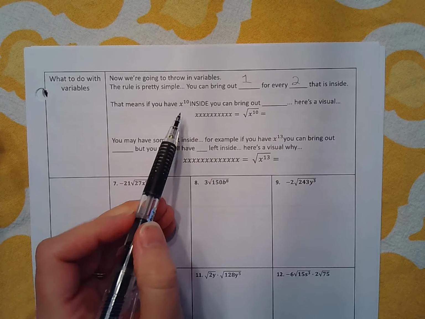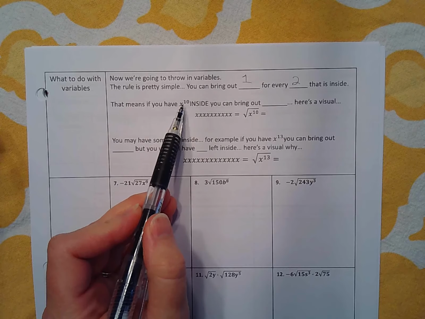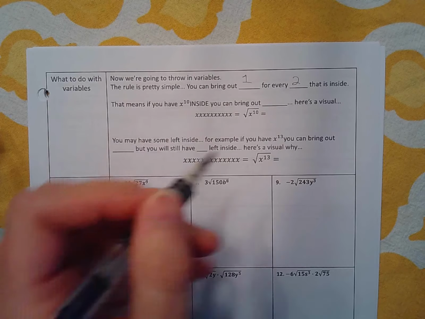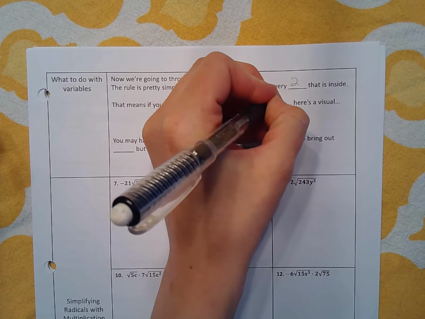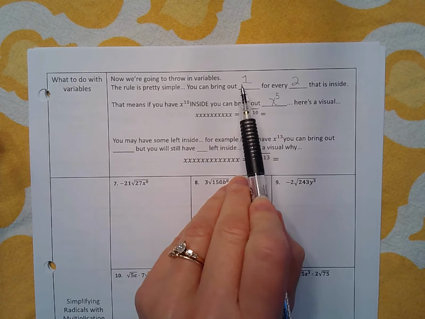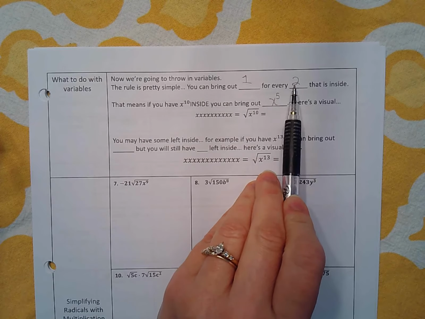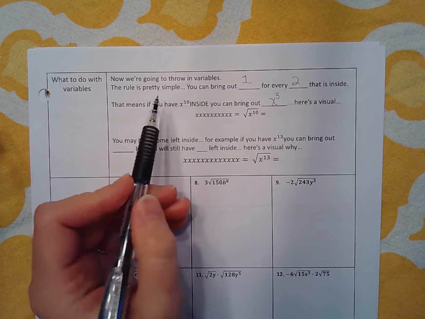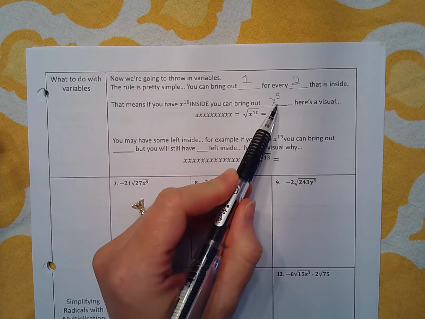So let's think about this. If you have x to the 10th inside, you can bring out x to the 5th. Now, maybe that makes sense to you. That's because you can bring out 1 for every 2 that you have. So you simply divide by 2. So if you have x to the 10th, there's 5 groups of 2.